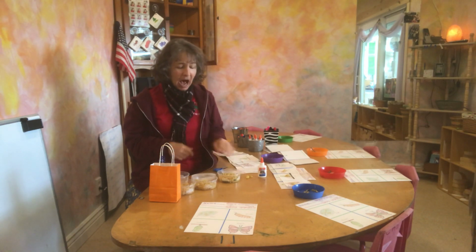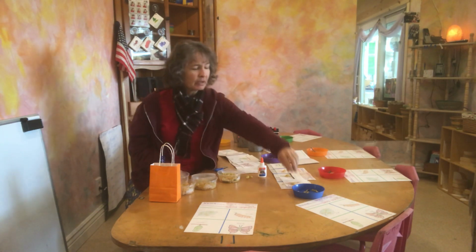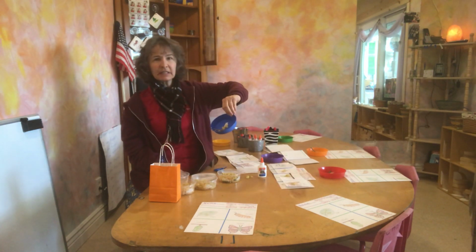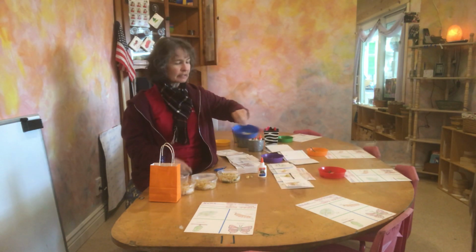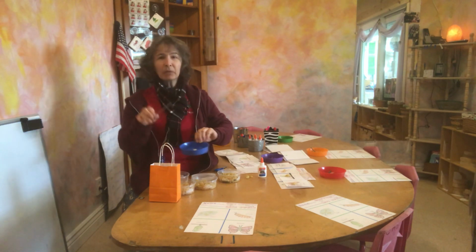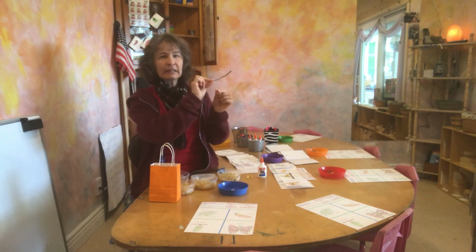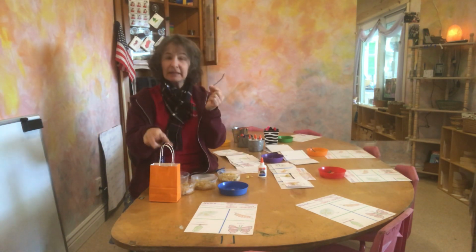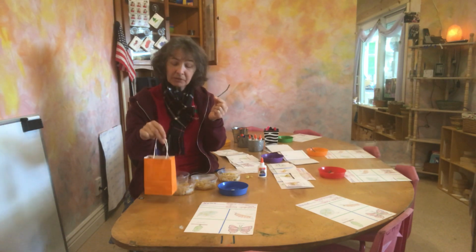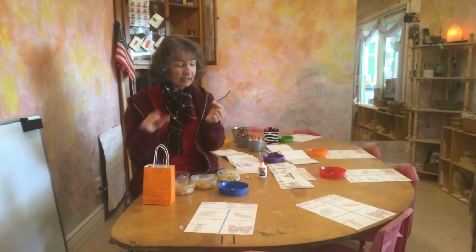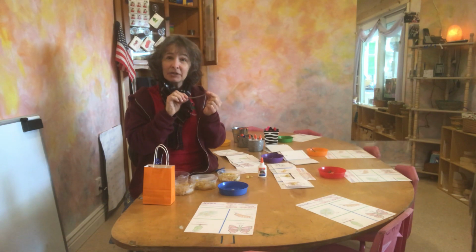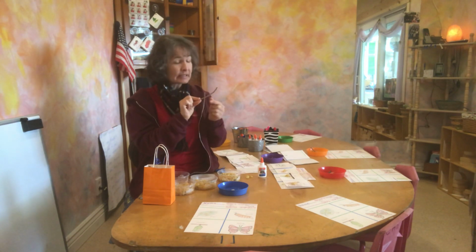And then I am going to have a little dish at each spot at the table, and we will have one little stick, and this is another parent participation project that one of my parents did, and I needed 24 little sticks.